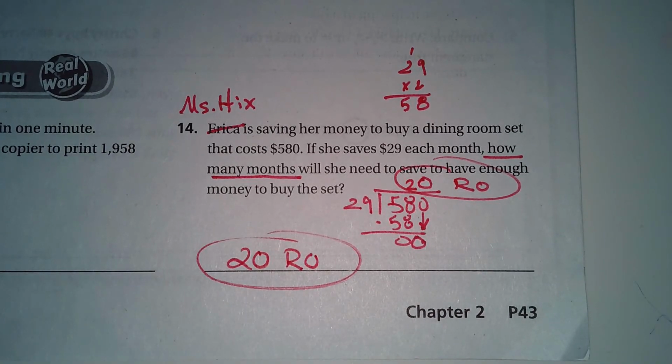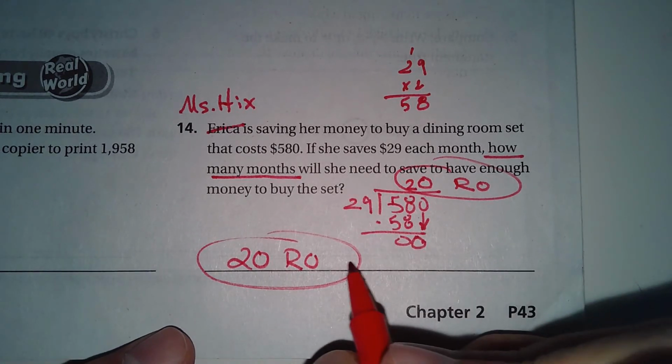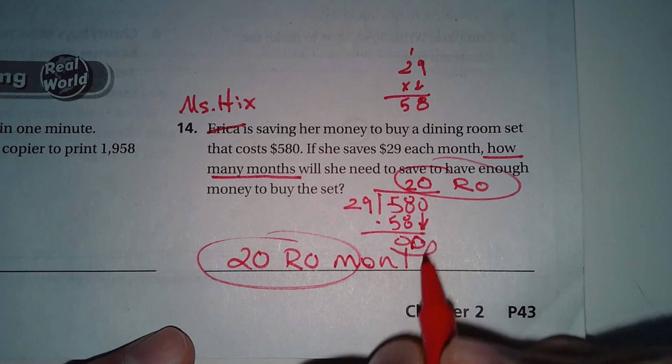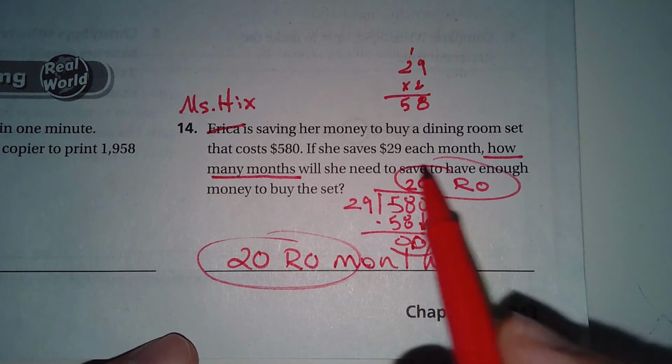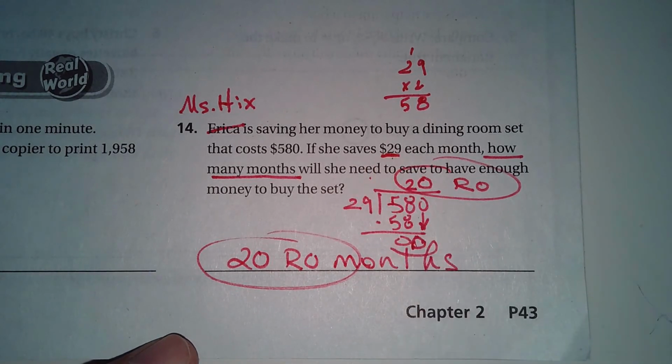Okay? Wait, hey, Mr. Glazier, don't you have to put months? Oh, thank you. So 20 months. How many months will she need to save? Because each month she's saving $29. So it's 20 months. All right?